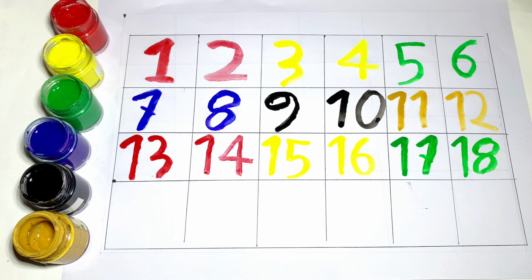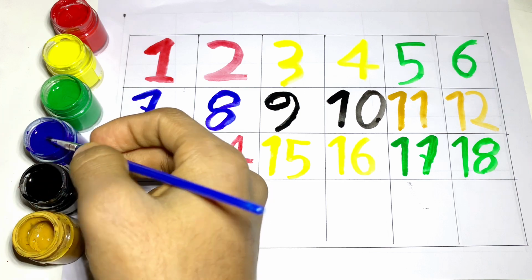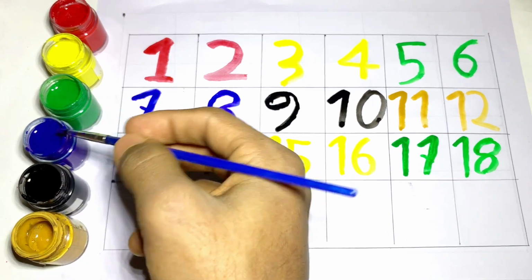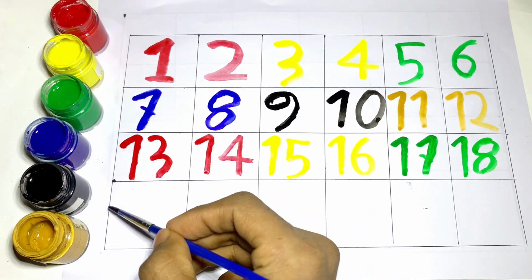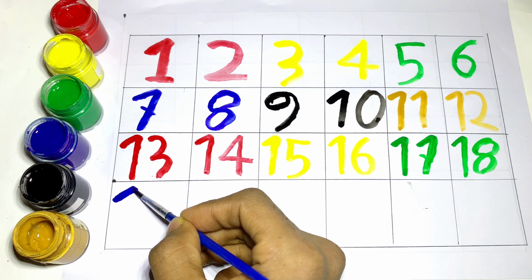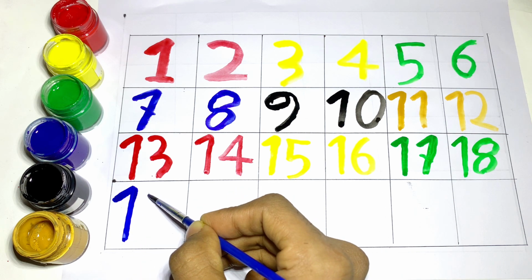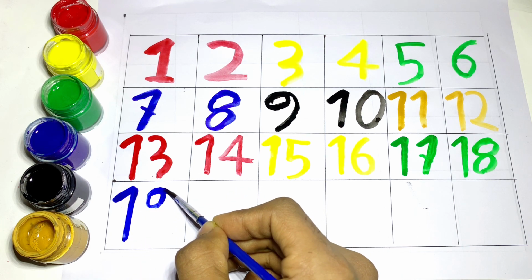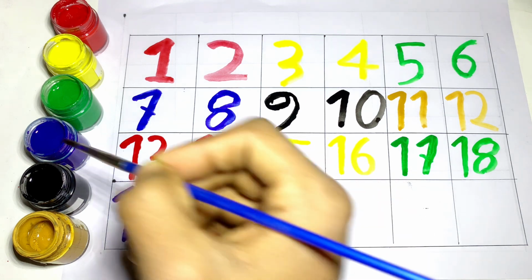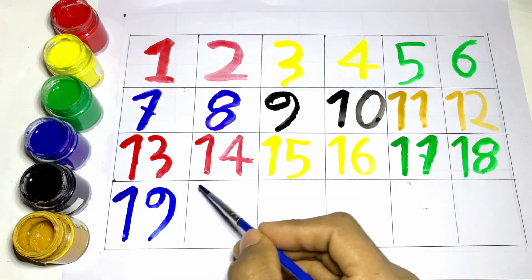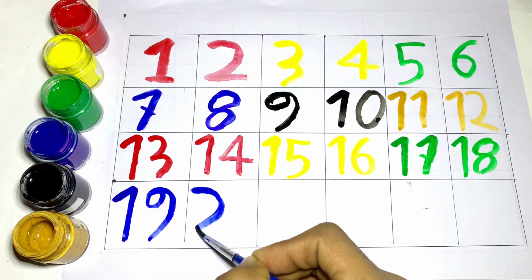Kids, now draw 19. The numbers of 19, and use blue color. The numbers of 19. Kids, again use blue color and draw 20. The numbers of 20.